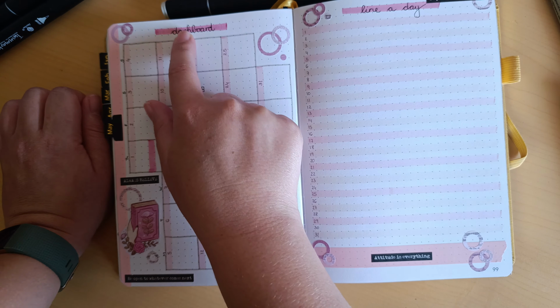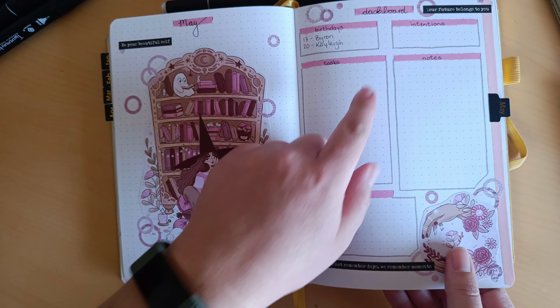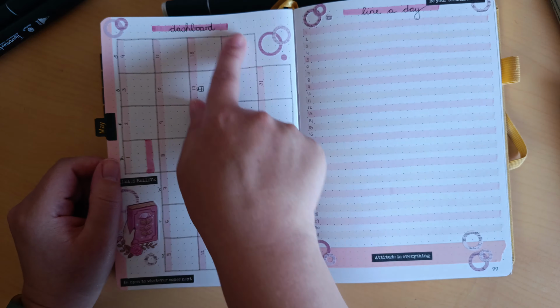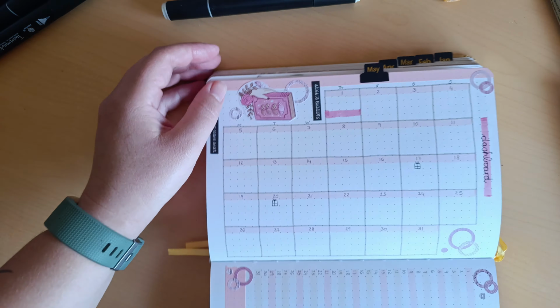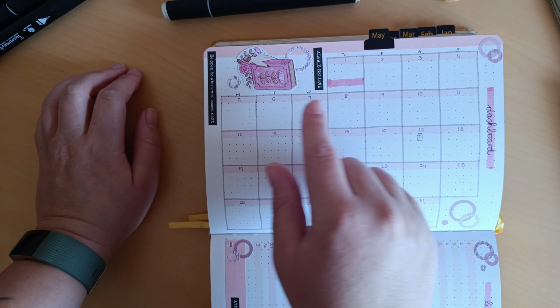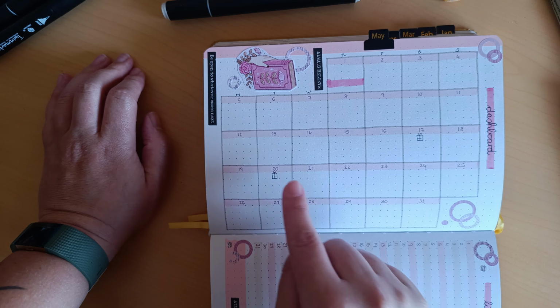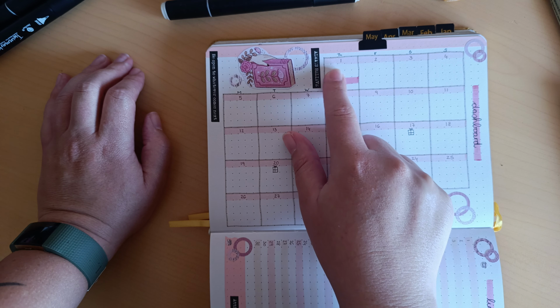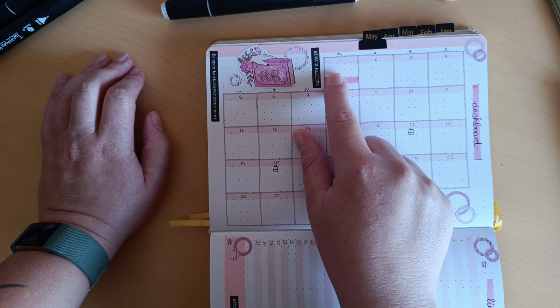Then I have my overview. I've actually written it twice. You can see my journal is not perfect. I meant to write dashboard and overview. Now, my overview is just a calendar where I give myself the space to see what the month looks like. So I don't refer to it a lot. You can see I put the two birthdays that you saw on the previous page, and that the 1st of May is a public holiday with the color.